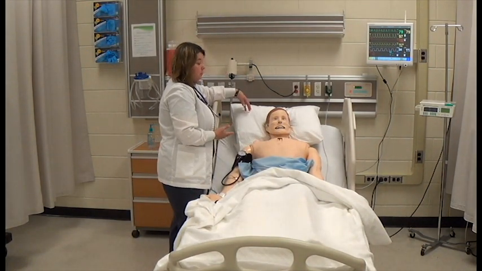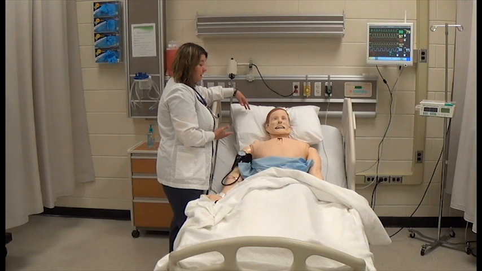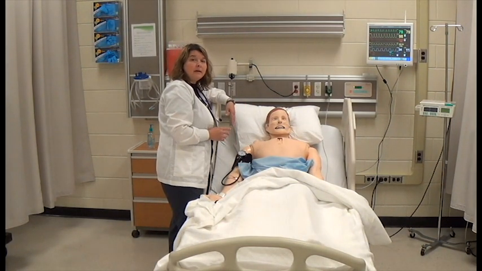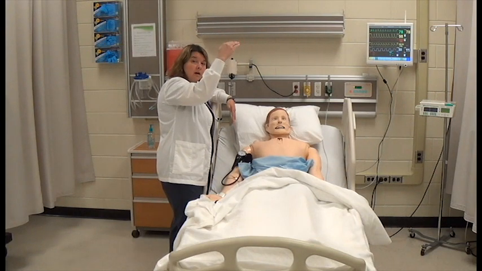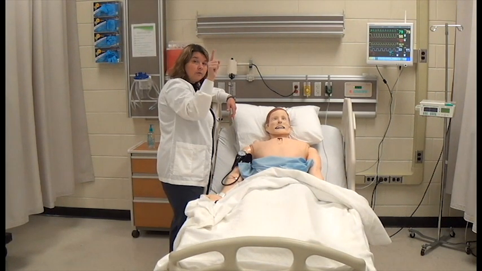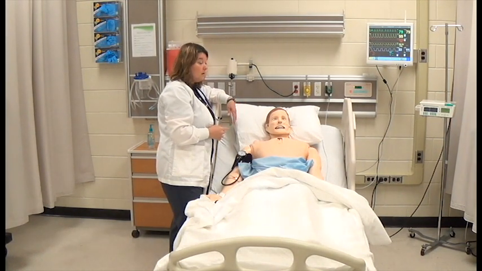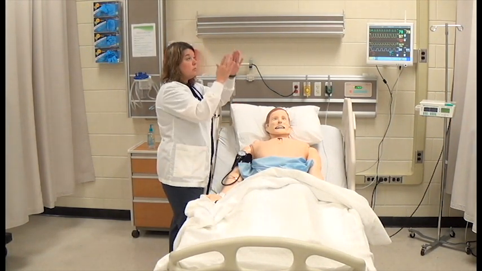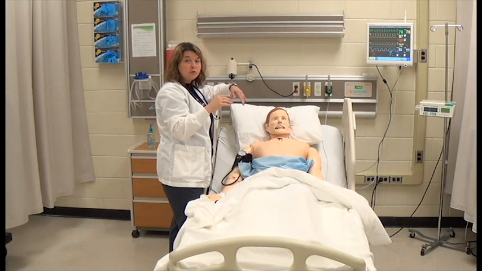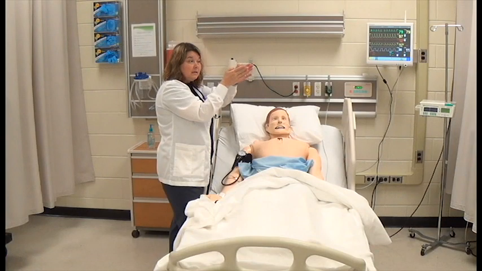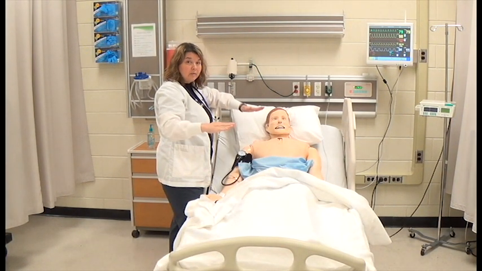Now, if we moved Mr. Brown so that we could do this posteriorly, I would then have him sit up, and I would go through the same pattern of starting at the top, moving to the bottom, going from side to side, making sure that I do the 8 minimum sites. Also, whenever you're listening, you do not want to listen over the scapula because you will not hear lung sounds. So you start off at the top, come in so that you're listening over the middle of the back, and then go out for the next 2 spaces.